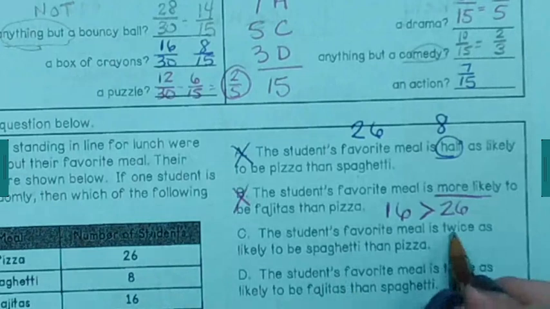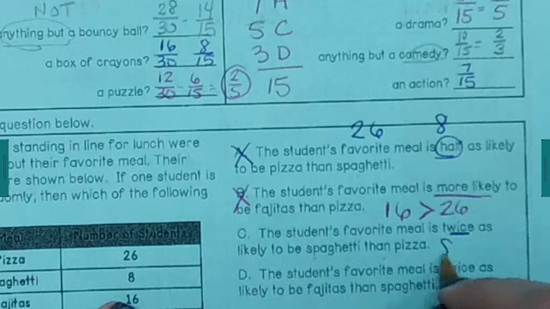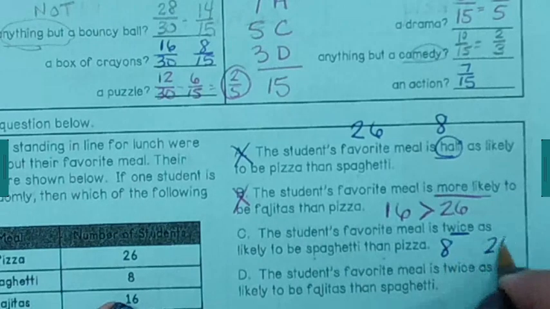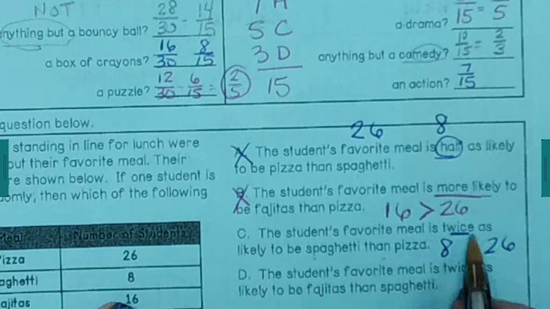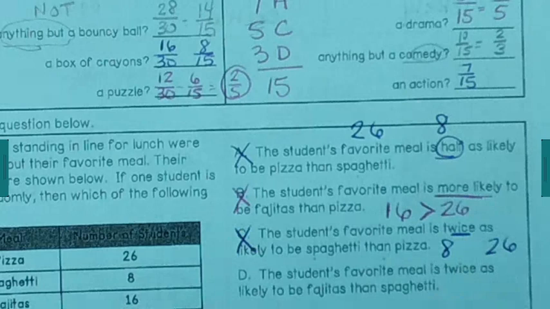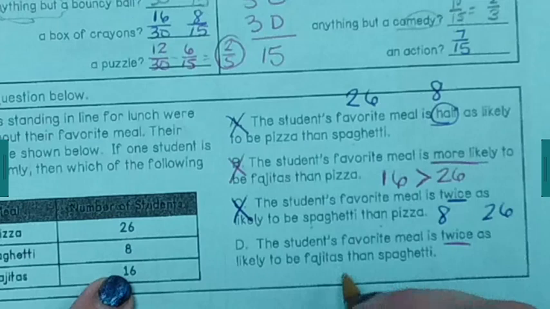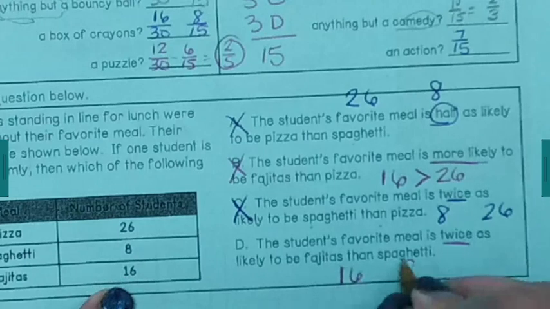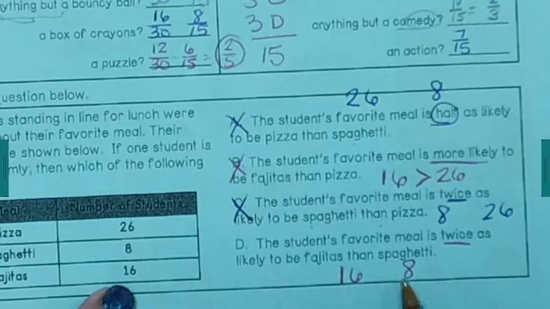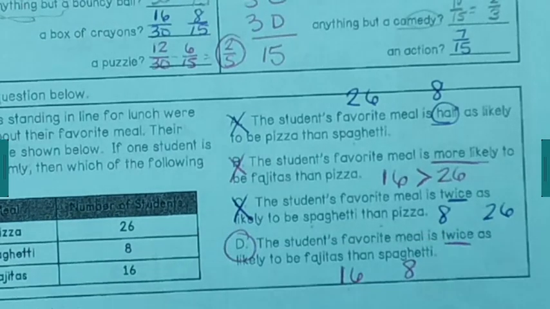Okay. Twice as likely to be spaghetti than pizza. Spaghetti is 8. Pizza is 26. Is that twice? Twice means times 2. No. Okay. Fajitas than spaghetti. Fajitas is 16. Spaghetti is 8. Is 16 twice 8? Yeah. Okay, and that is all. Remember to simplify those.